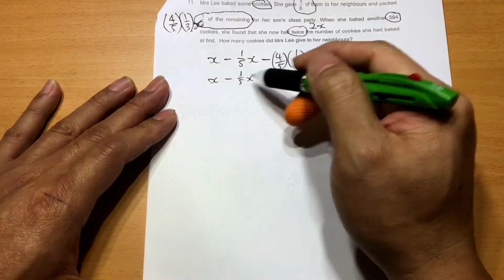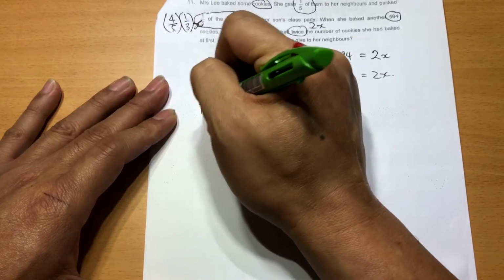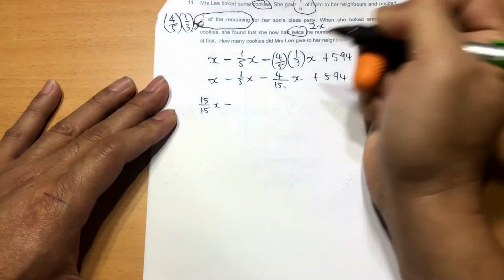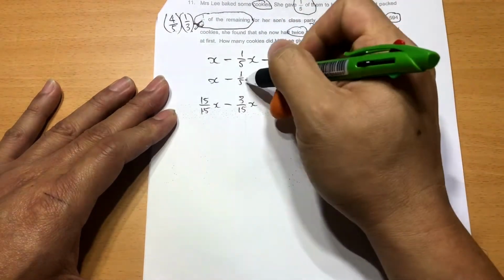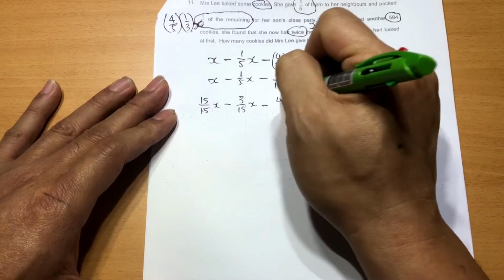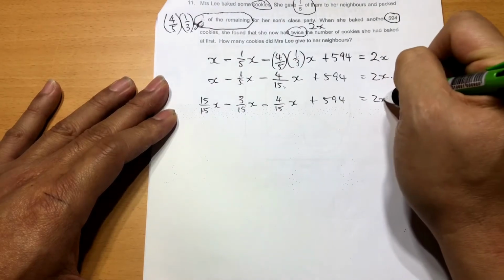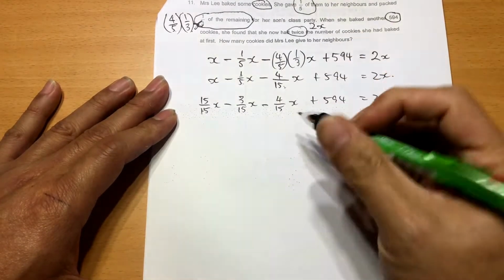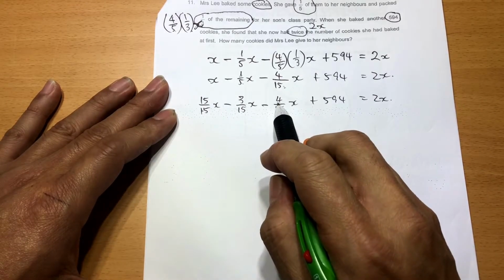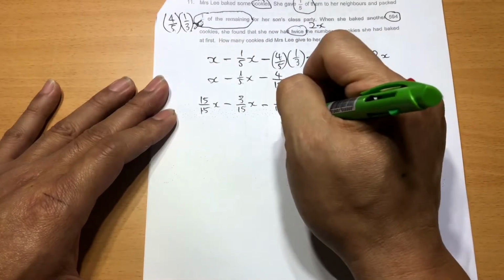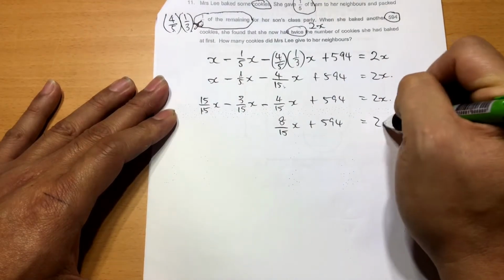So we're going to add these three together. We need a common denominator of 15. So that's 15 on 15x minus 3 on 15x, times 3 top and bottom, minus 4 on 15x, plus 594 equals 2x. Let's subtract these: 15 minus 3 minus 4 will give you 8. So 8 on 15x plus 594 is equal to 2x.